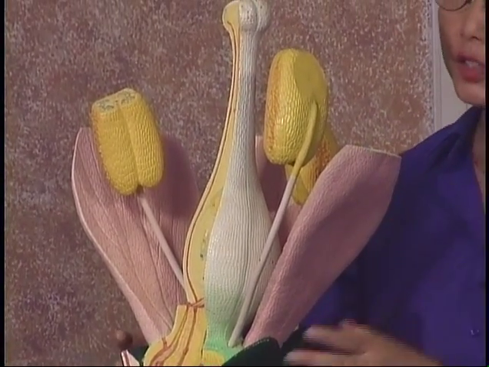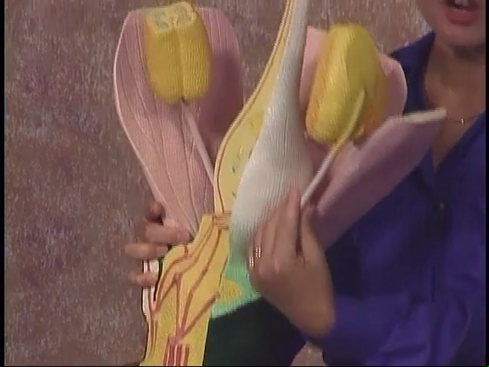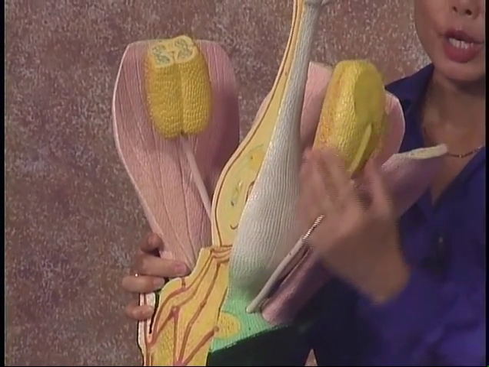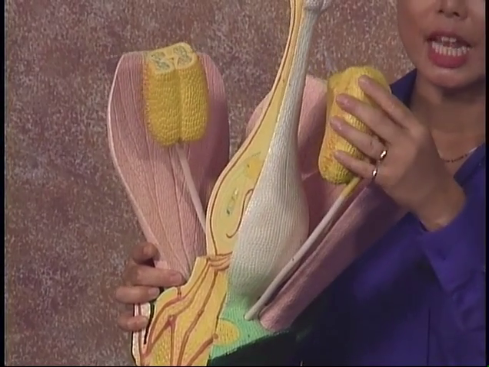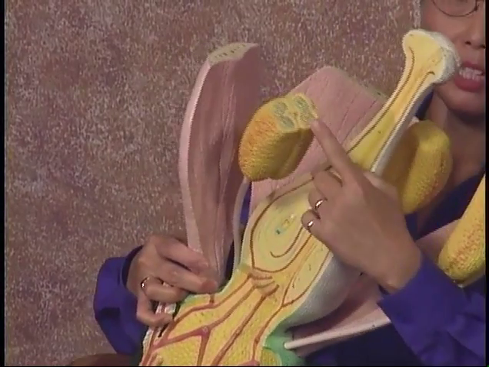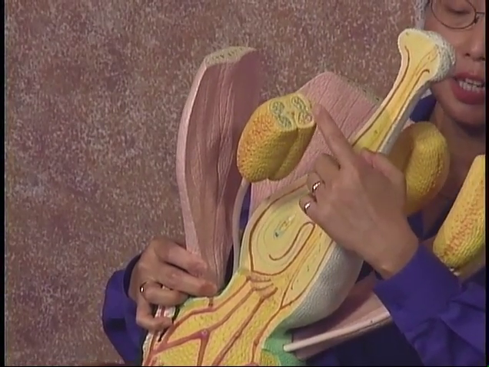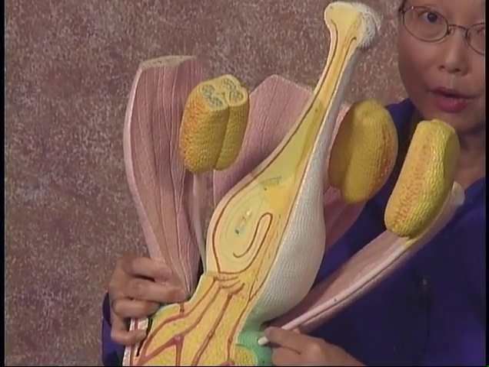Now, interior to the corolla or the petals, you have the male part of the flower. This male part of the flower is called the stamen. The stamen is made of this part called the anther. The anther produces pollen, all those little yellow dots in here. And here you have the filament that joins the anther to the rest of the flower.